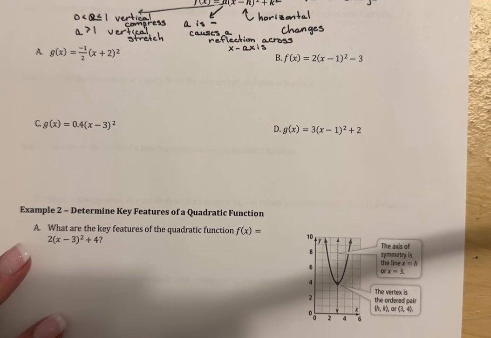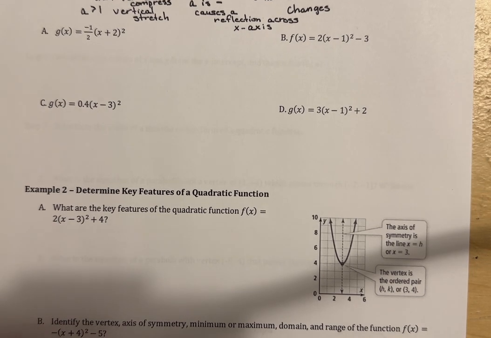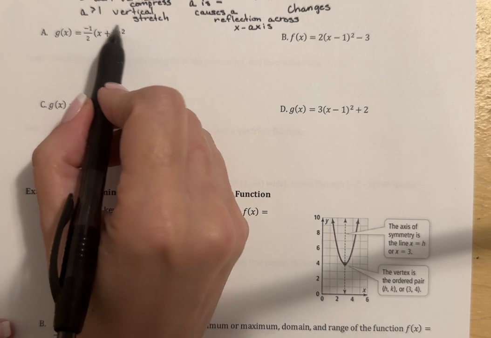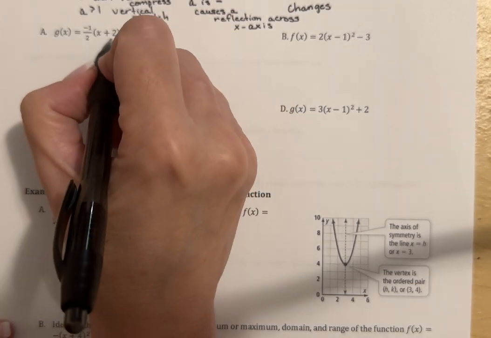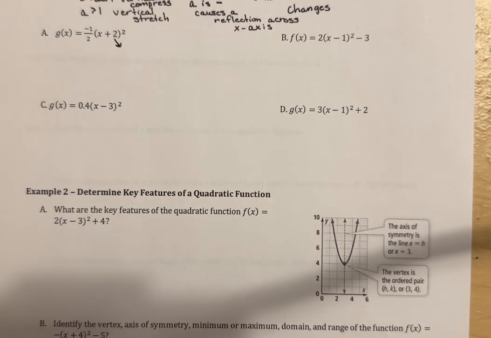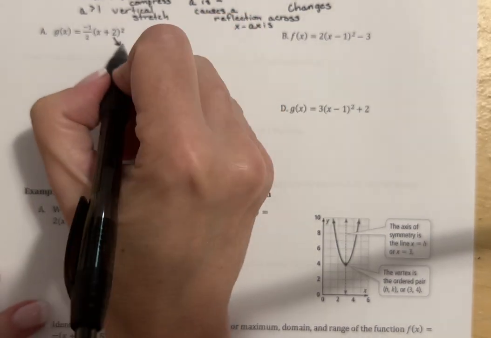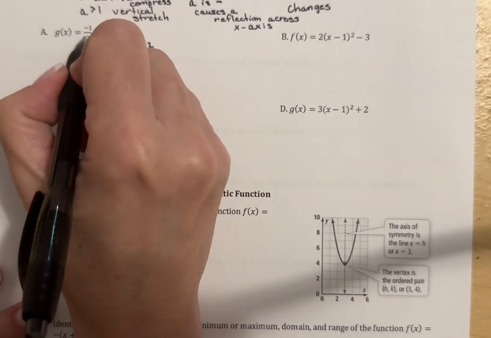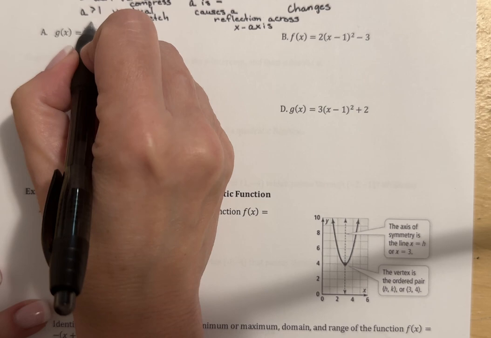Okay, so let's take a look at some examples of what's going on here. First thing I'm going to want to do is look inside my parentheses. So that 2 right there is going to cause my graph to go the opposite of what I think it is. So it's not going right 2, it's going left 2. Now this has two elements to it.